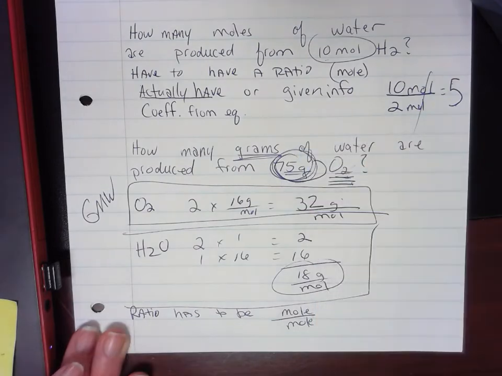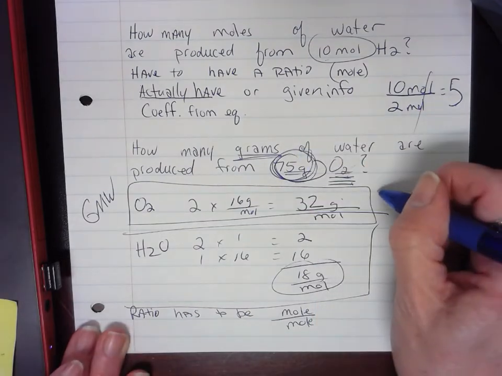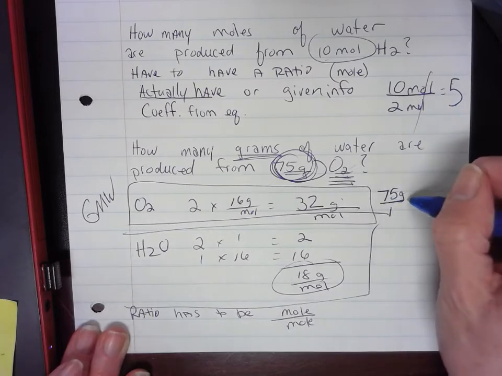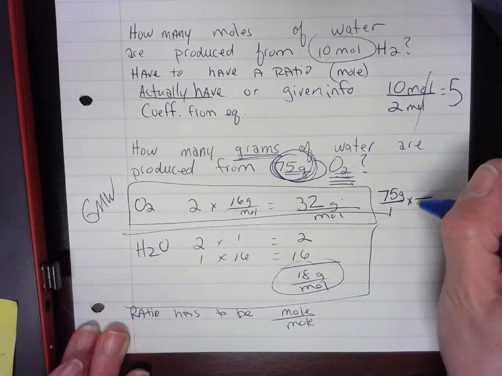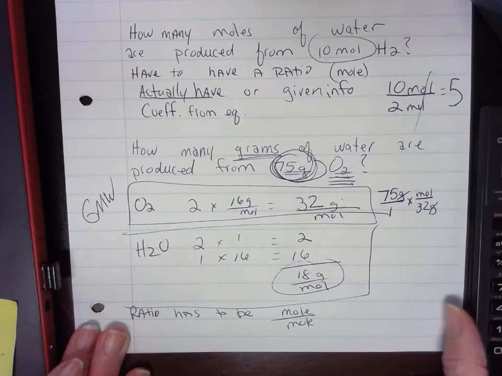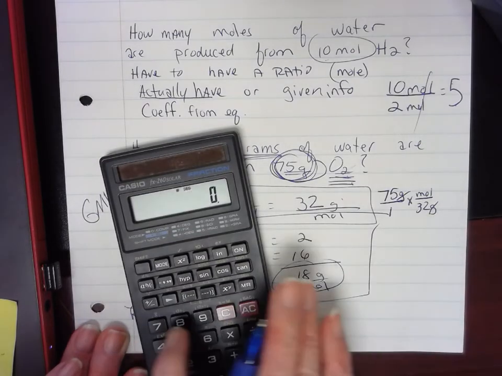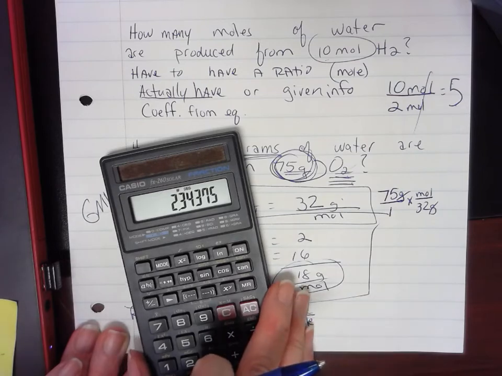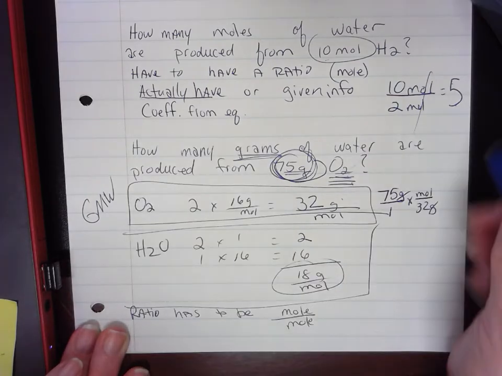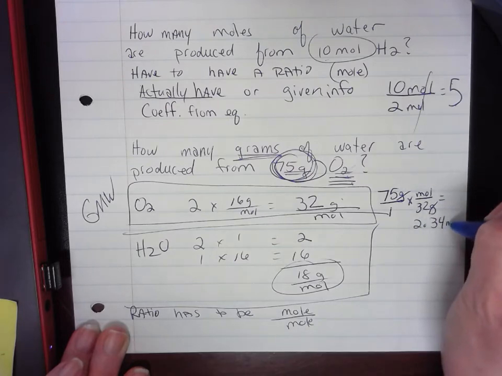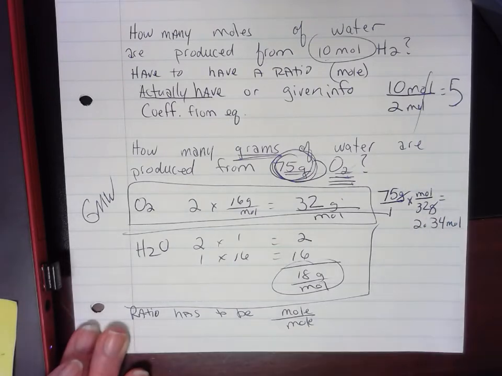So for oxygen, 75 grams, we're going to divide that by 32 grams per mole. So 75 divided by 32 gives me 2.34. So I have 2.34 moles of oxygen.